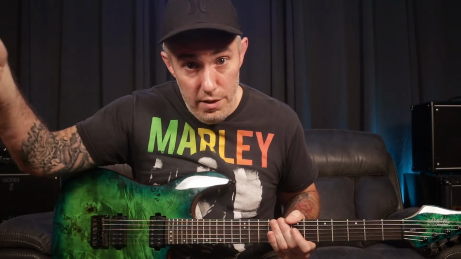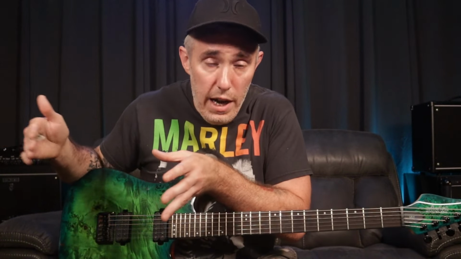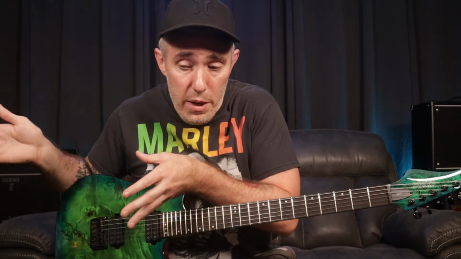We played root 3rd 5th, and then root 3rd 5th in the next octave. So the cool thing about the guitar is that everything's movable, so that's going to apply to any major chord or any major triad or any major arpeggio. You just kind of move it around.